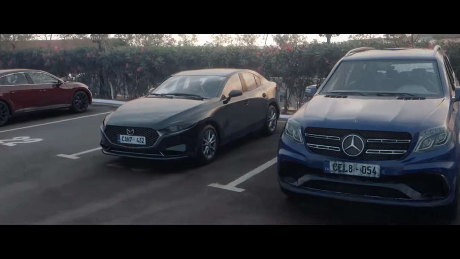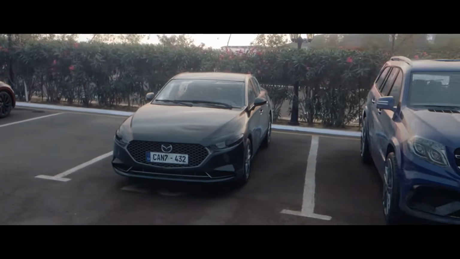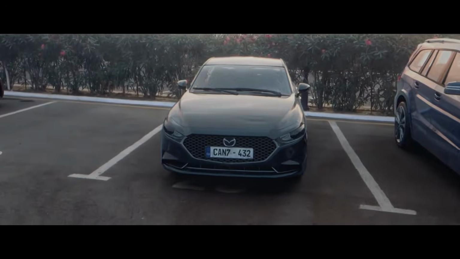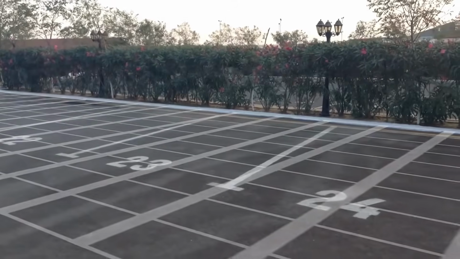Today we're creating this realistic CG compositing using Blender and After Effects. Yep, that's right. Stick with me until the end and you'll be able to recreate this exact comp, even if your PC cries at 4K.